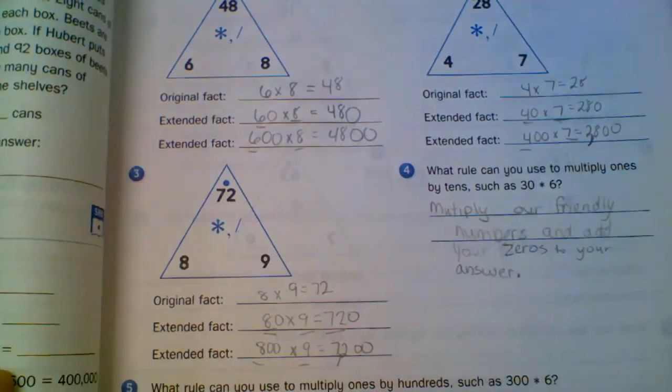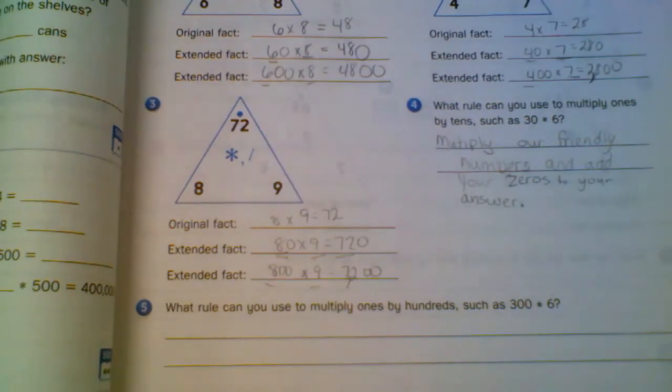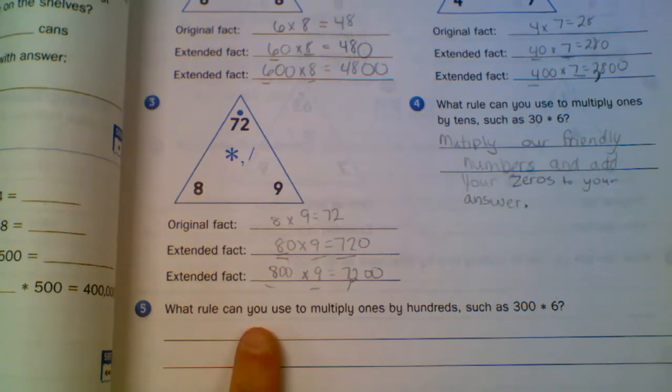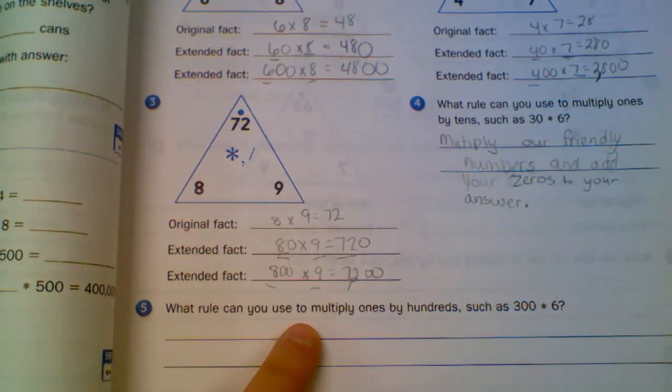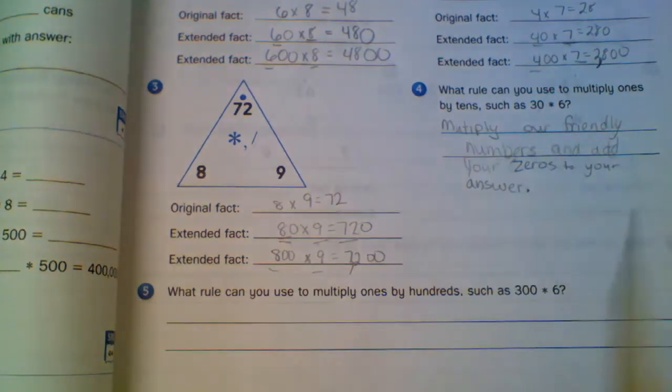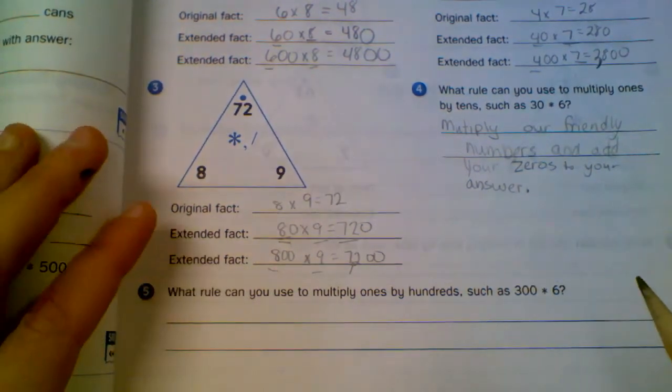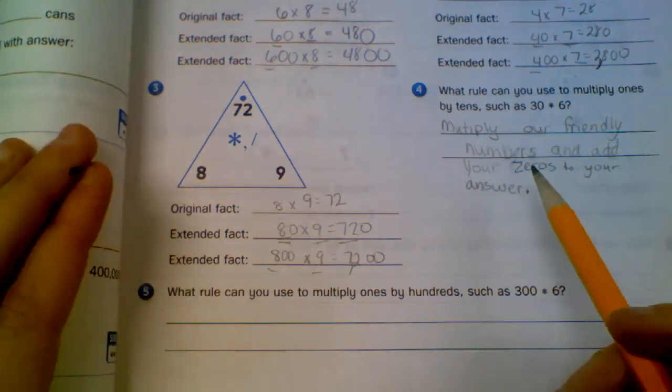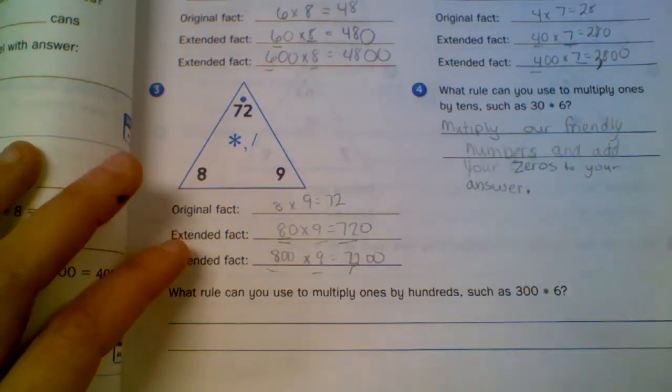Again, if I'm going too fast, just pause the video and catch up. What rule can you use to multiply by hundreds, such as 300 times 6? You can take the exact same answer. So you pause your video, exact same answer, that works from there to there.